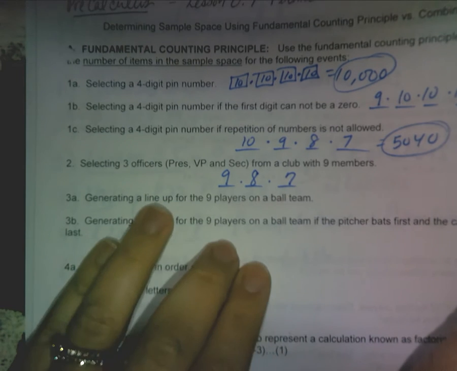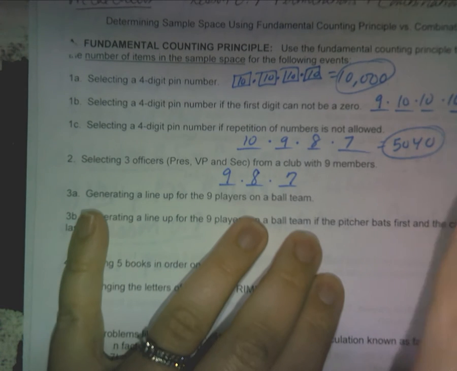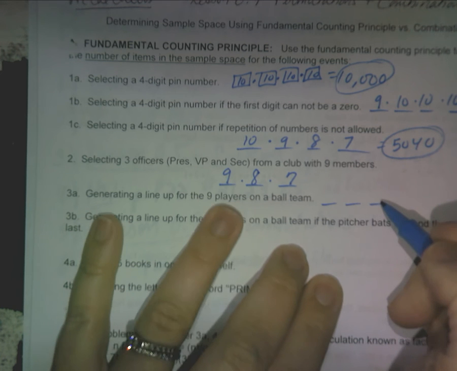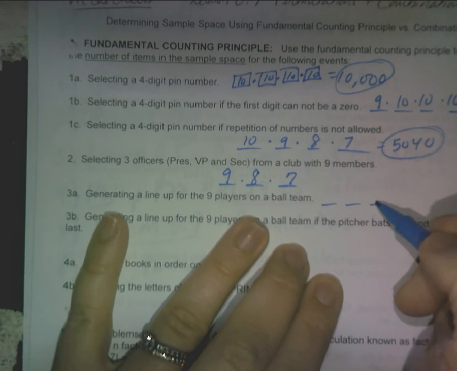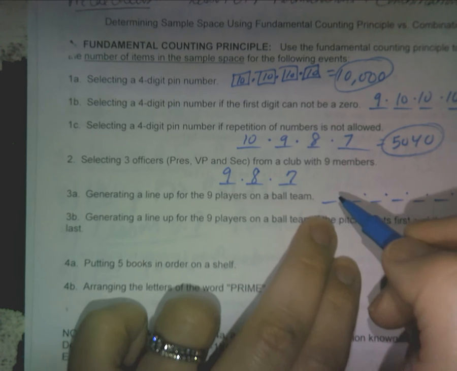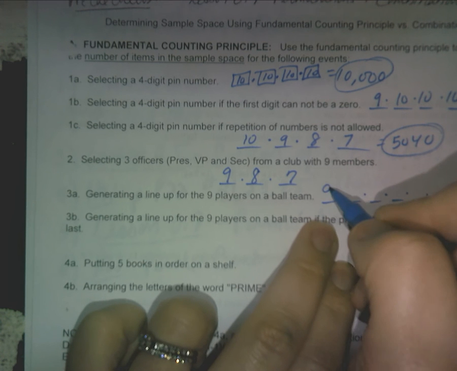Example 3A, generating a lineup for 9 players on a ball team. For those who play baseball, I would have 9 players on the ball team: 1, 2, 3, 4, 5, 6, 7, 8, 9. I want to generate a lineup. For player number 1, I have 9 choices, right?